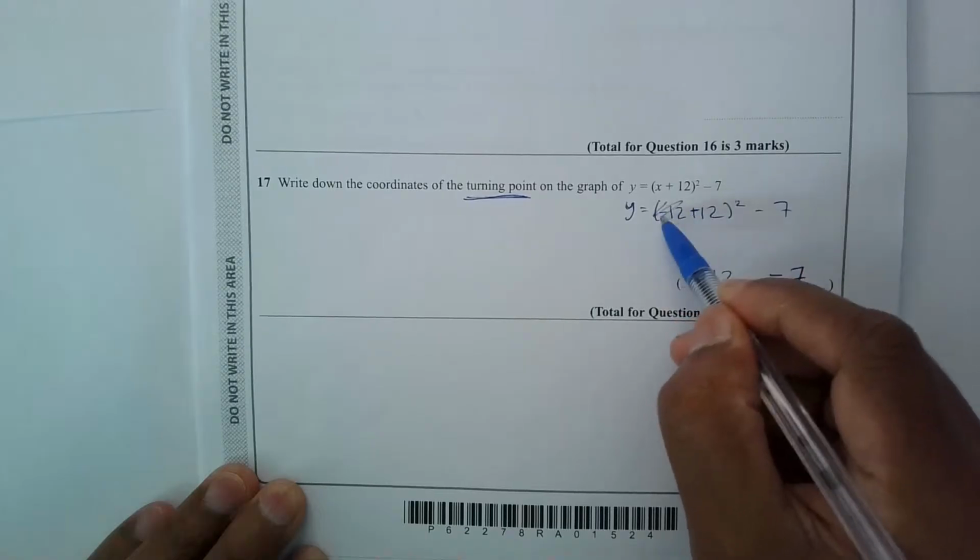So if this is 0, what is that part? We're left with minus 7. So that's the answer to our first question. Hope you got that right. Nice and easy start to our pack.